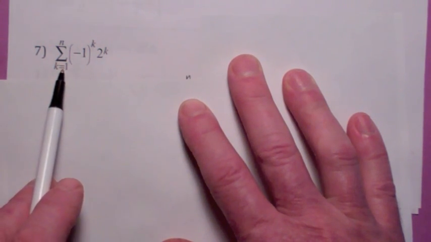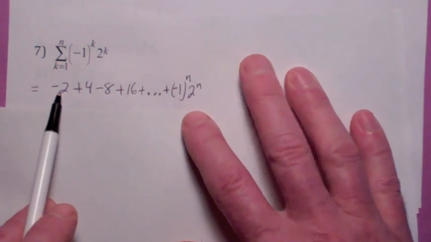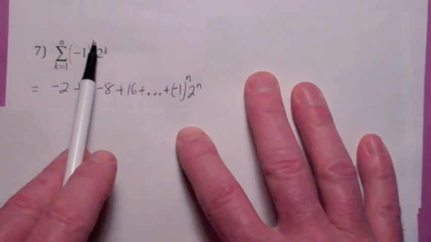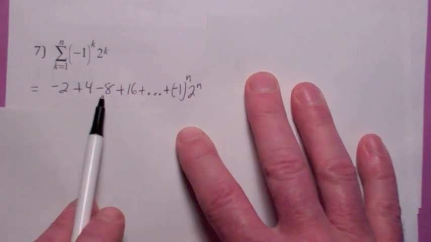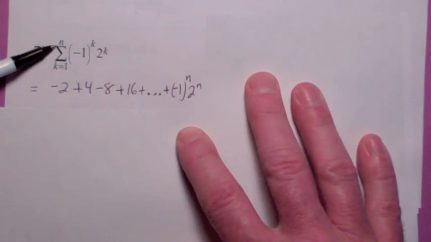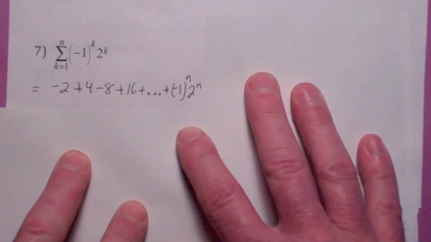So when k equals 1, you have negative 1 to the 1, which is negative 1 times 2. The first term is negative. Plus, when k is 2 now, this negative 1 to the 2 is a positive, so it alternates the sign. You'll see that a lot in 153. The last term, depends if n is even or odd, doesn't it? But either way, the last term will be negative 1 to the n times 2 to the n.